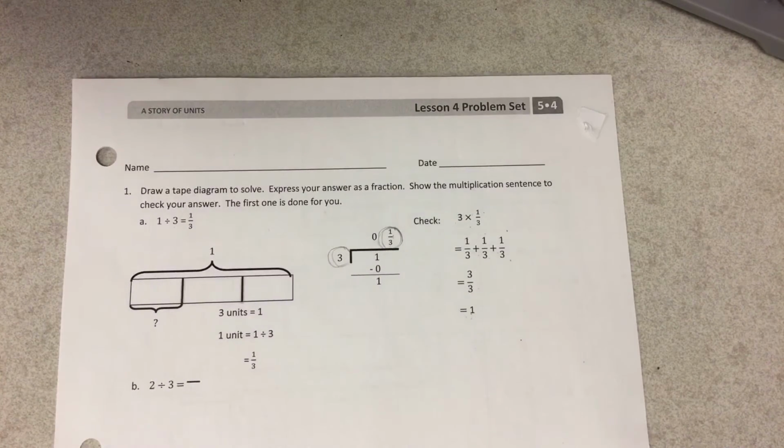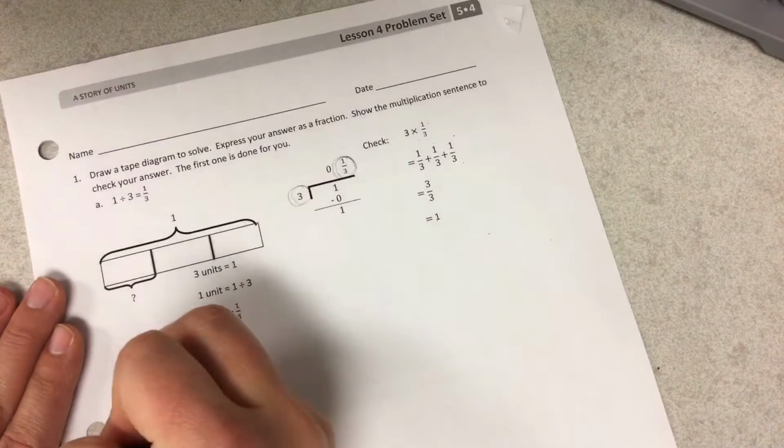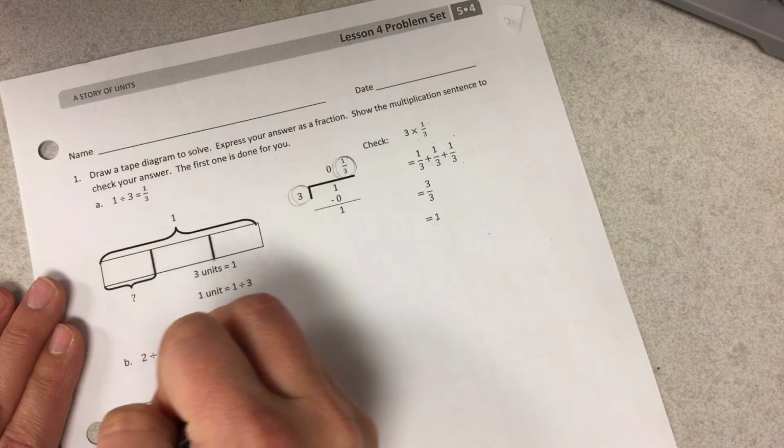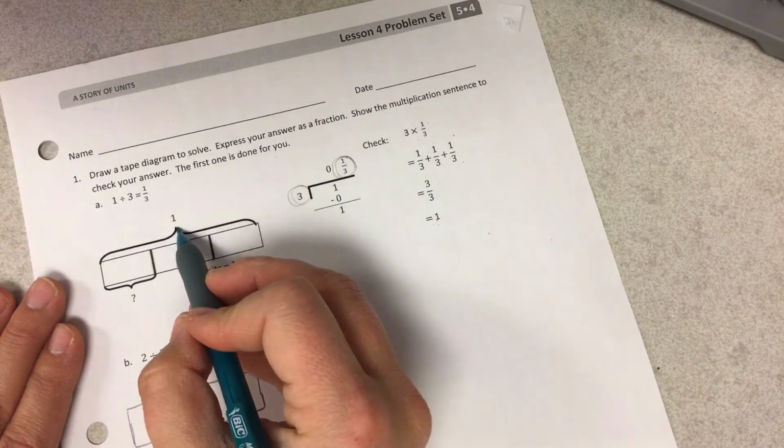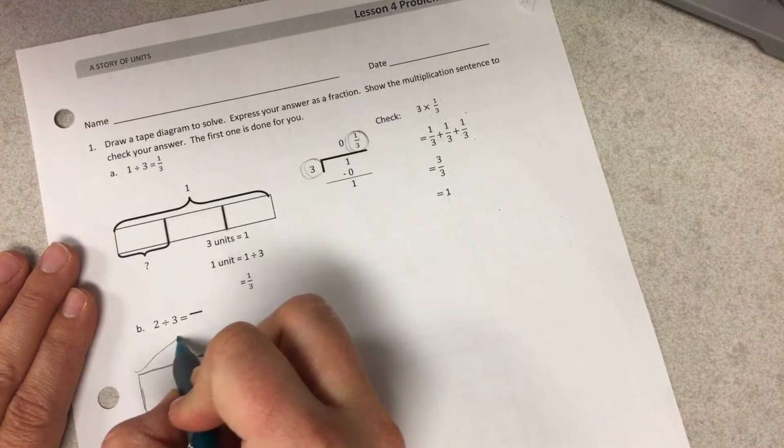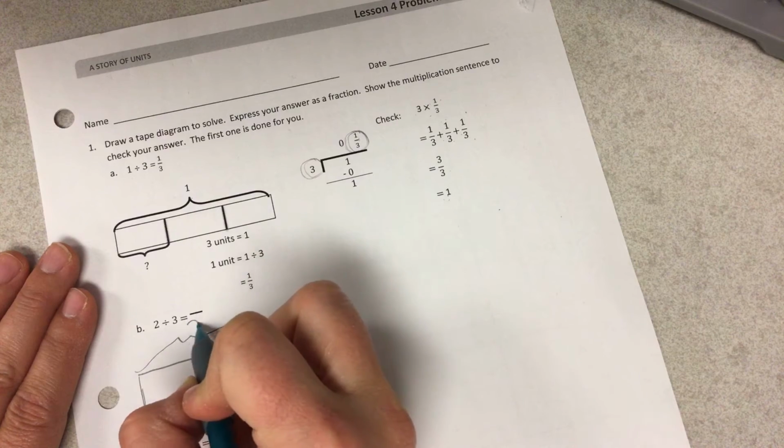Okay, so on this next one we are going to show 2 divided into 3. We are going to create this model, and instead of labeling it as 1, we're actually going to label it, guys, as 2.